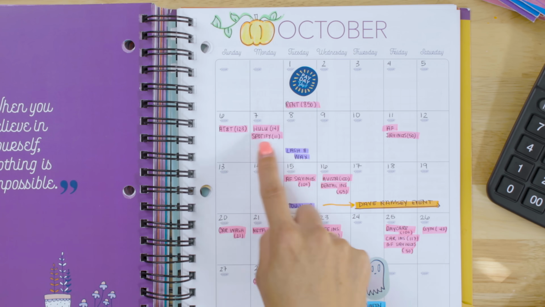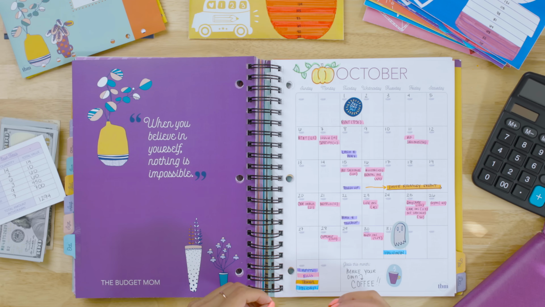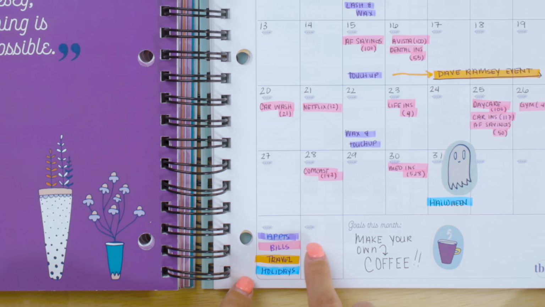All of my different bills are highlighted in pink, and I like to color code my calendar. So I have appointments in purple, bills in pink, travel in orange, holidays in this blue color.